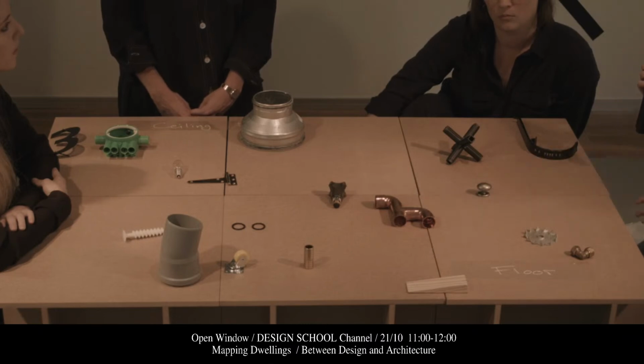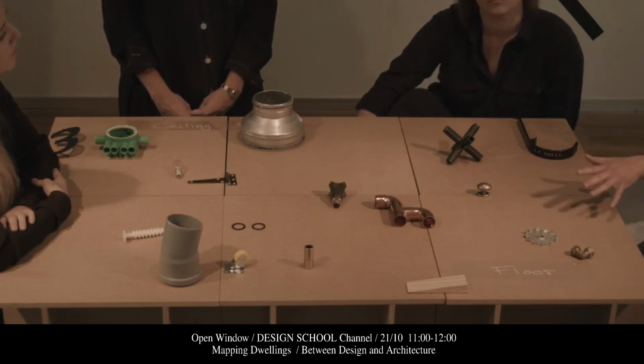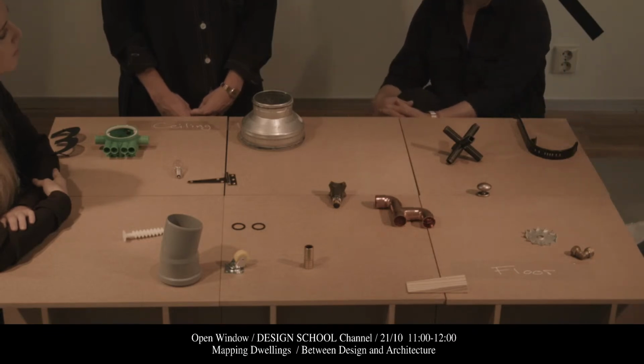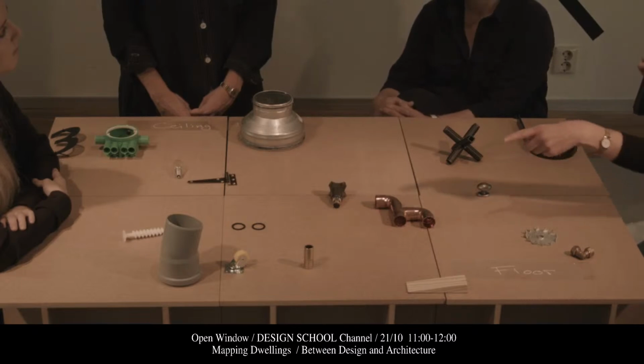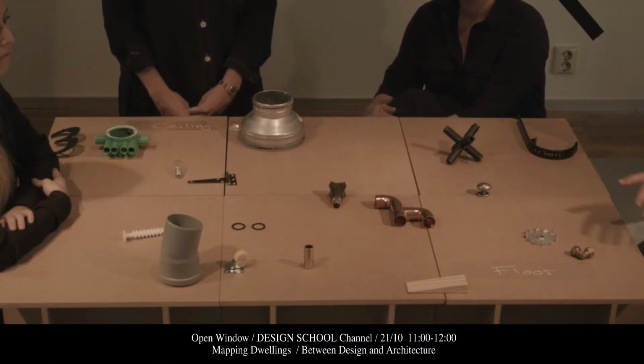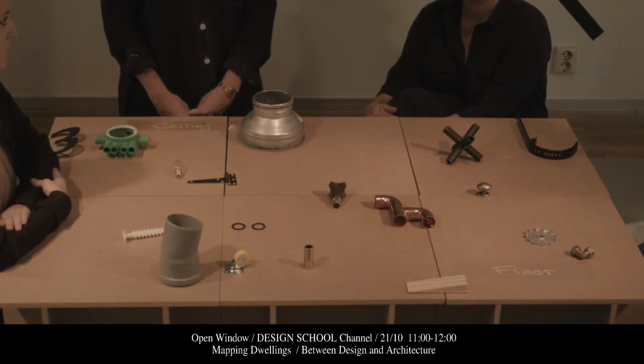Because it's a pipe, we originally placed it in the floor maybe, but then the material looks a bit more luxurious than this plastic pipe. So I thought maybe it's something that's showing, and that's why I moved it more upwards.